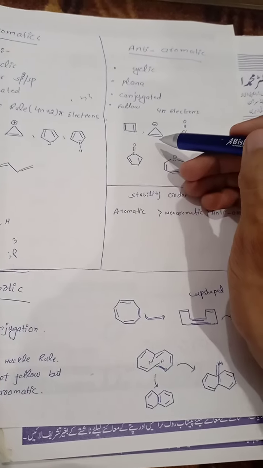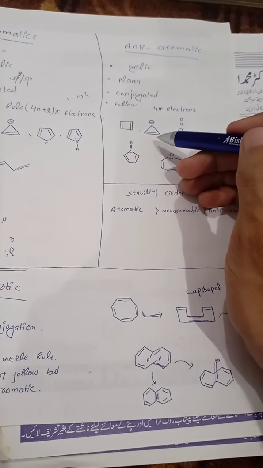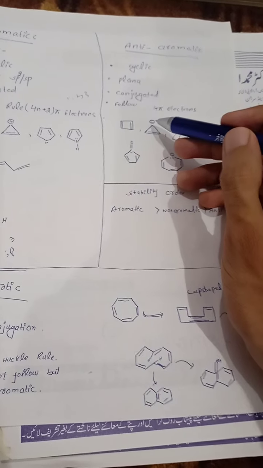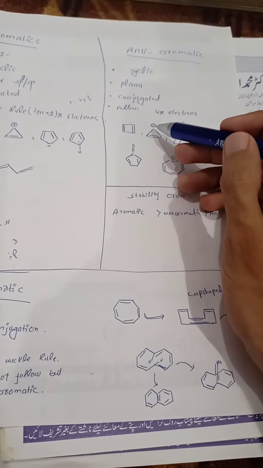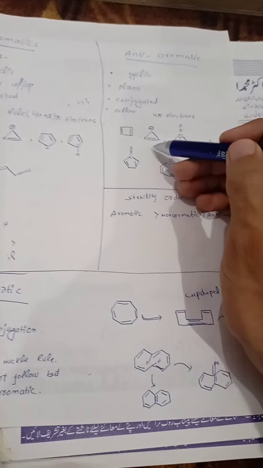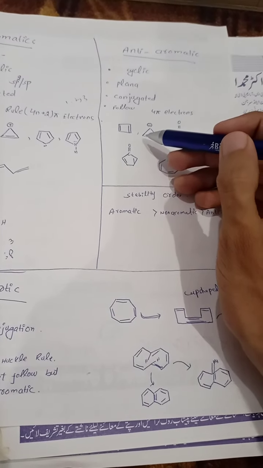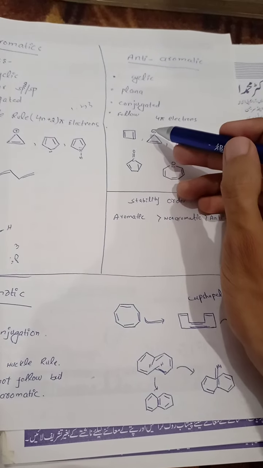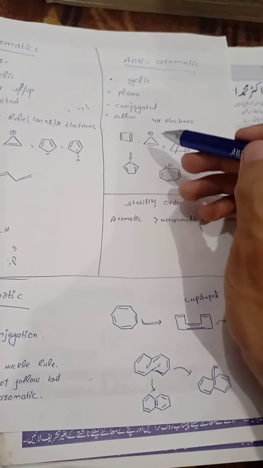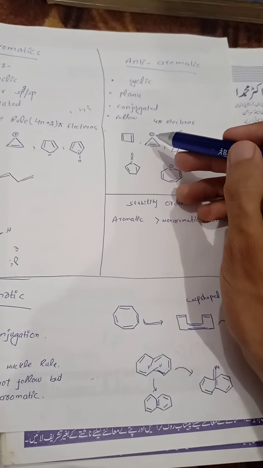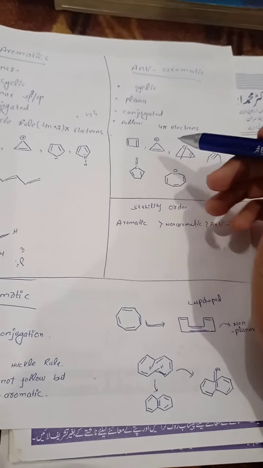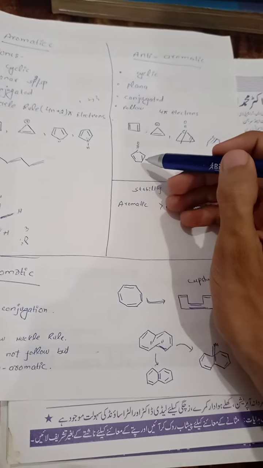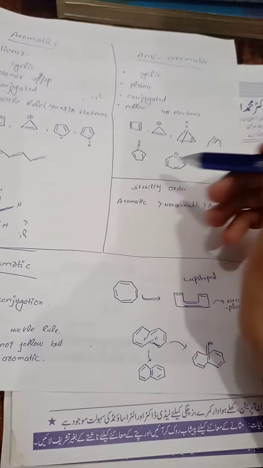If we look at the second example, the cyclopropene anion, as I already mentioned, negative charge electrons are also considered as a double bond because they are in conjugation in the molecule. So if we calculate, 1 2 for the double bond and 1 2 for the anion charge, there should be 4 pi electrons in this molecule also. Here also 4 pi electrons, so it's not aromatic, it's anti-aromatic.